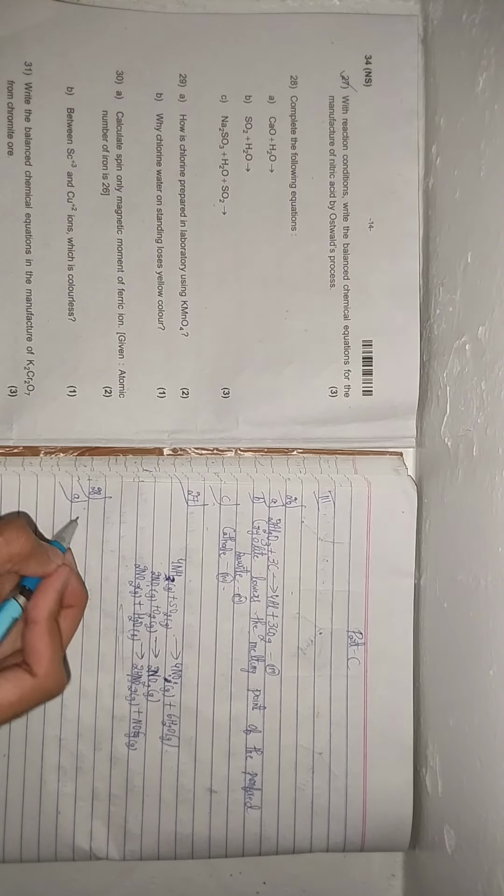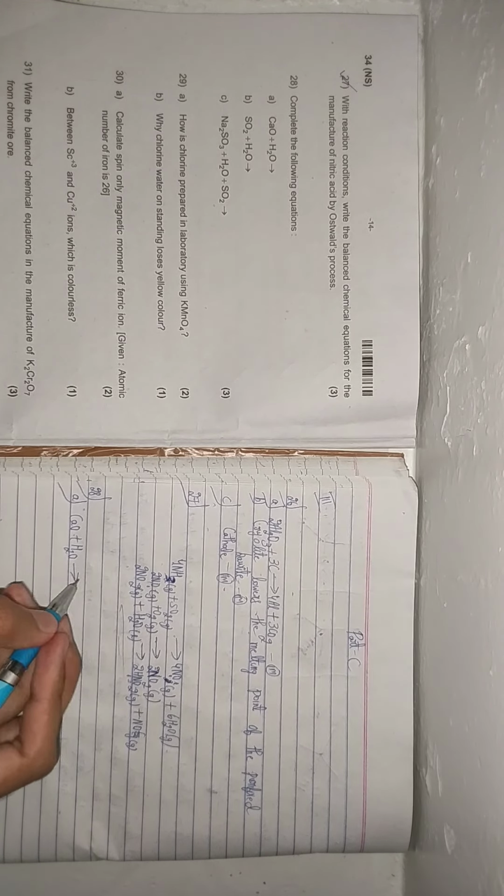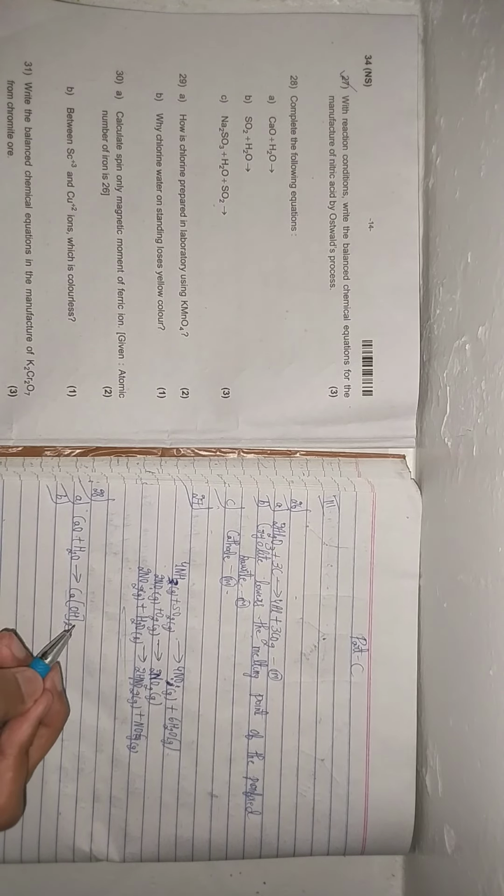First equation, let us come. CaO plus H2O gives Ca(OH)2. Okay, this is the product. The reaction they have given, the reactants, now we have to find the product.